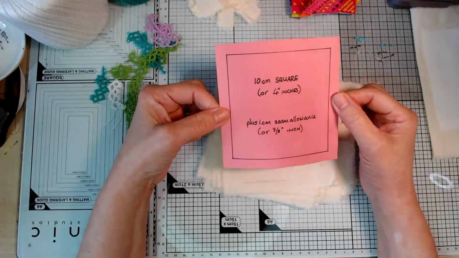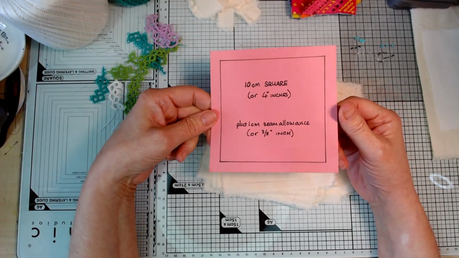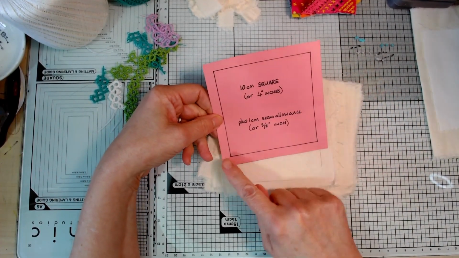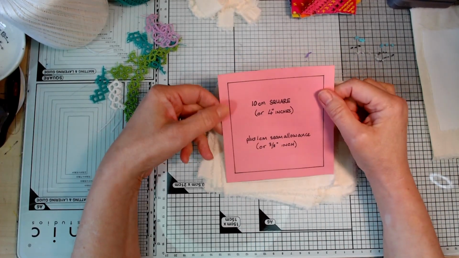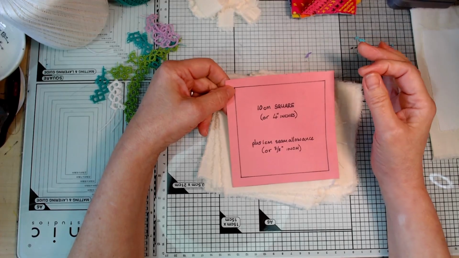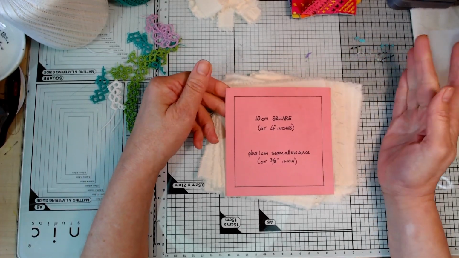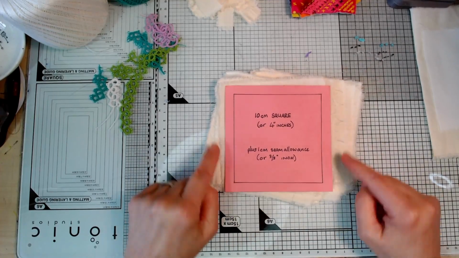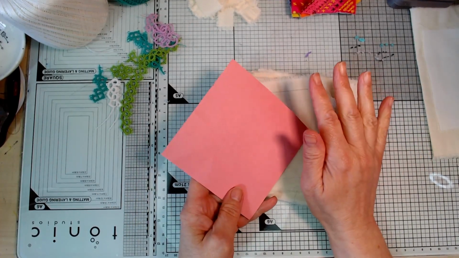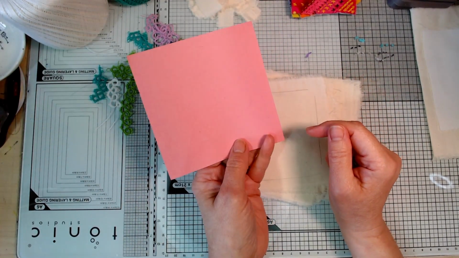So the squares we're making for the swap are 10 centimetres or 4 inches plus a 1 centimetre seam allowance, and you need to do that to allow for the fact that some people like to stitch them all together into a quilt or mount them onto something, and so you need that little bit of allowance. You don't need to finish the edges and you don't need to worry about the back. In fact, I really like to see the messy back sides.